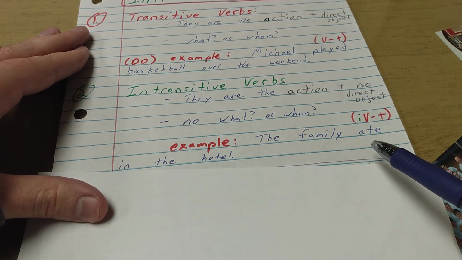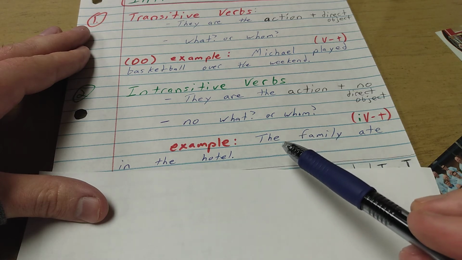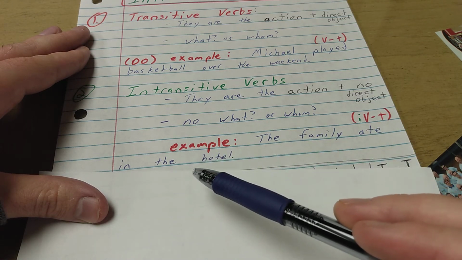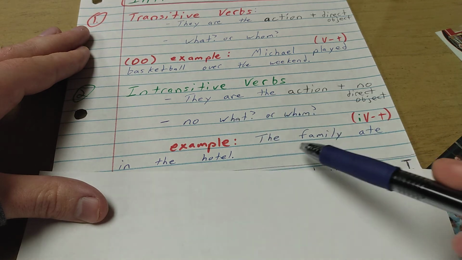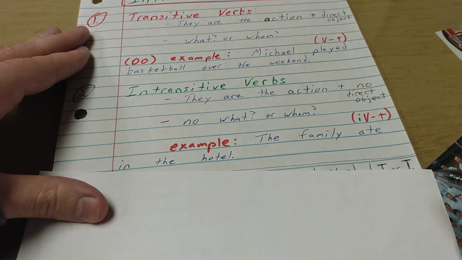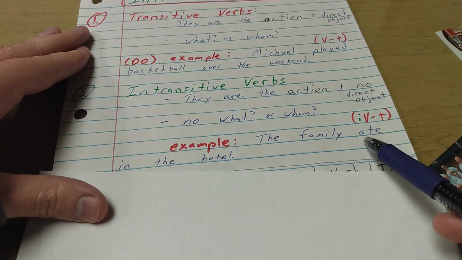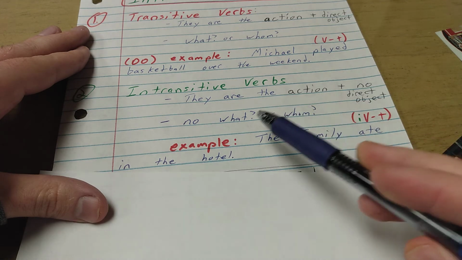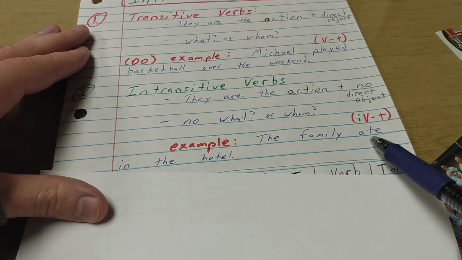Maybe they ate cereal, or maybe they ate sausage or turkey or whatever. I don't know. But the sentence does not specifically answer the what or the whom in this sentence. So this word ate, because we can't answer what or whom for the verb, that makes it an intransitive verb.